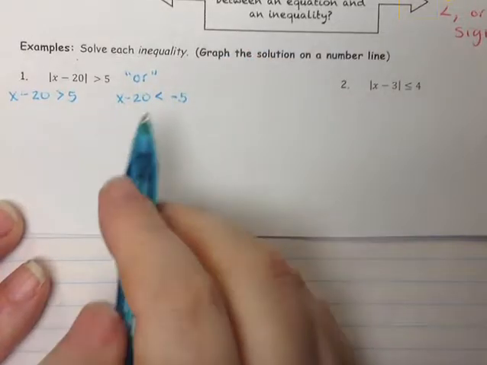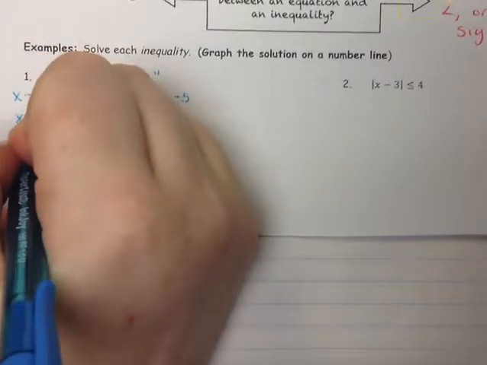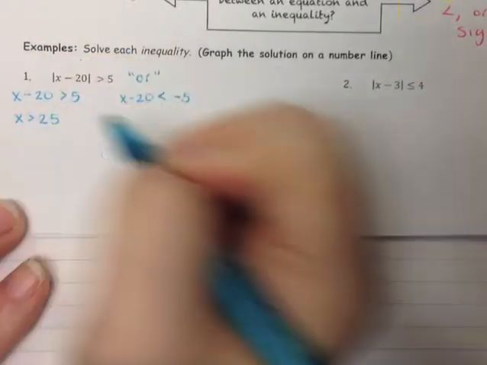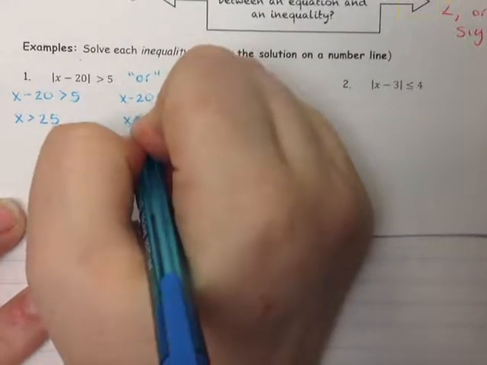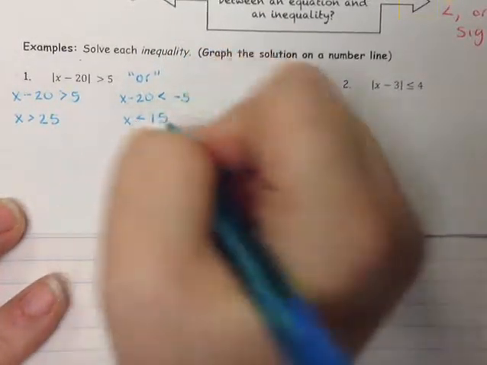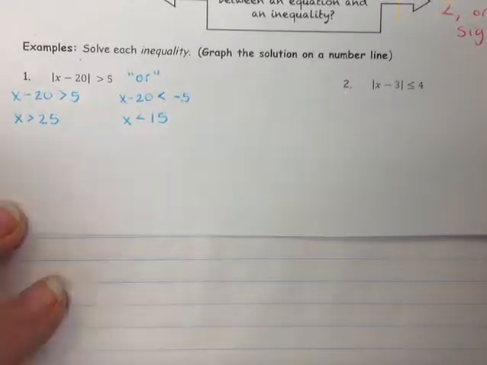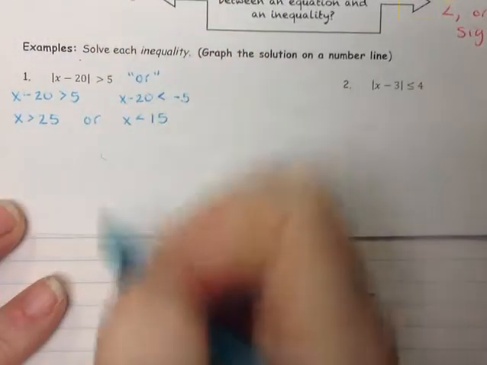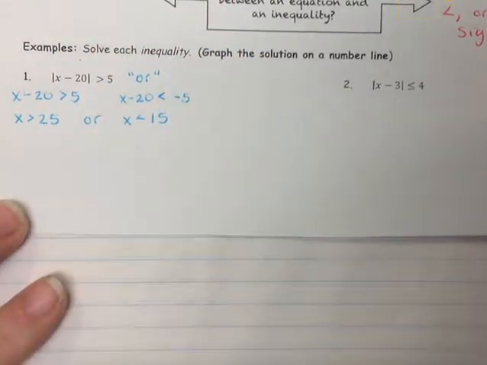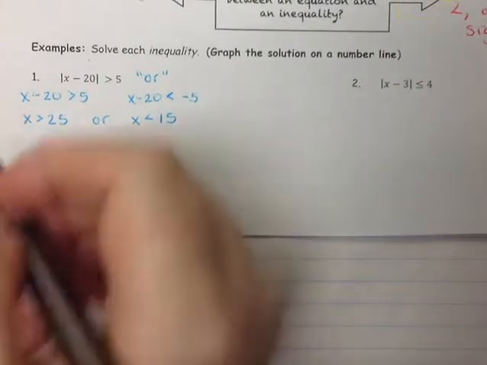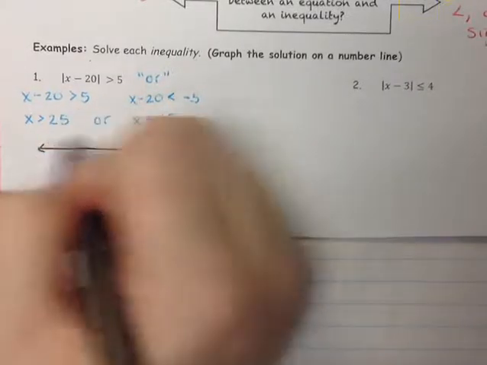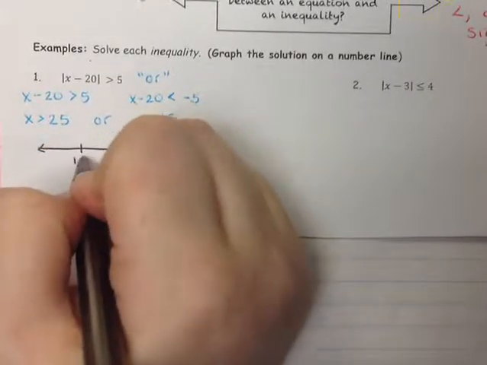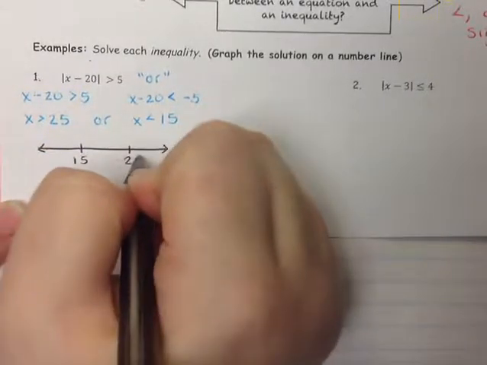And we're going to solve. So we add the 20 to the other side, so we have x is greater than positive 25. And then on this one we add the 20, so we have x is less than 15. This is an or, so it's going to be x is greater than 25 or x is less than 15. So on our number line, we have the smaller number is 15, bigger number is 25.